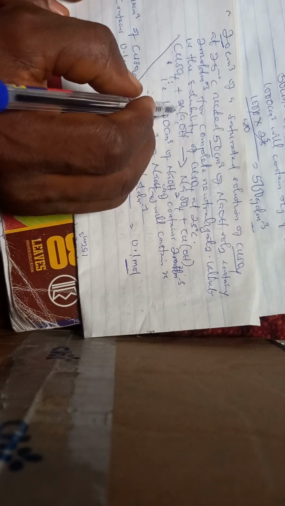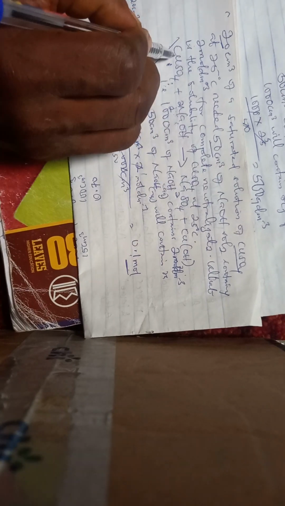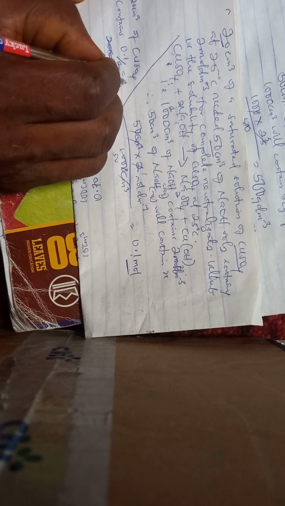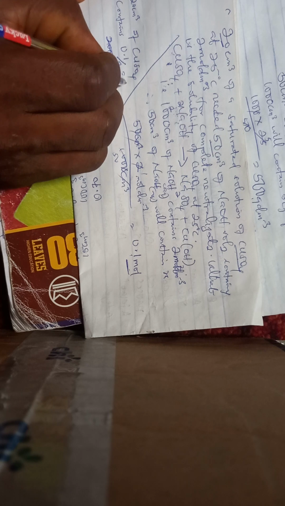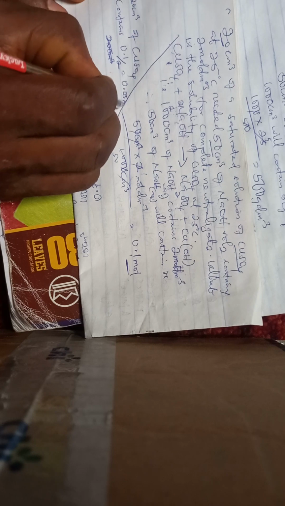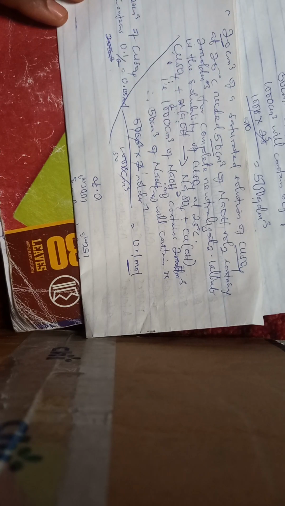Since we calculated what this one has, half of it is going to be 0.1 divided by 2, that will be 0.05 mole. Now you calculate the amount in 1000 for it.